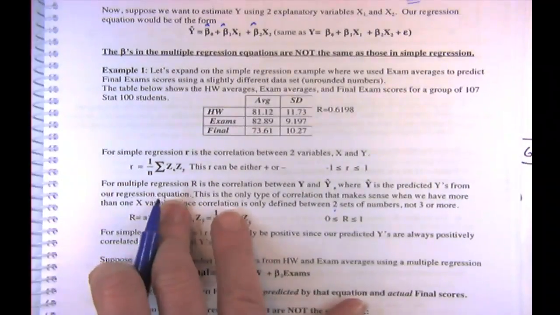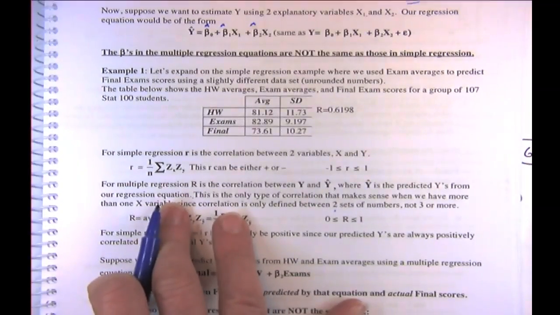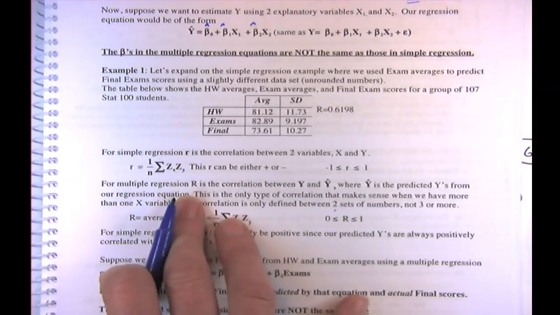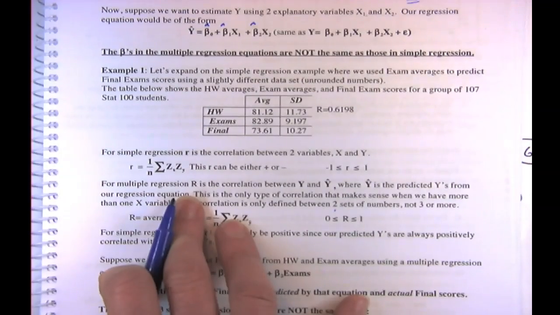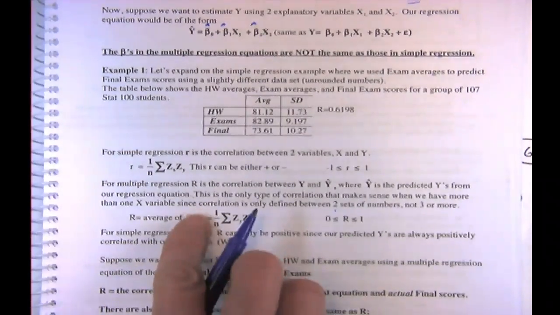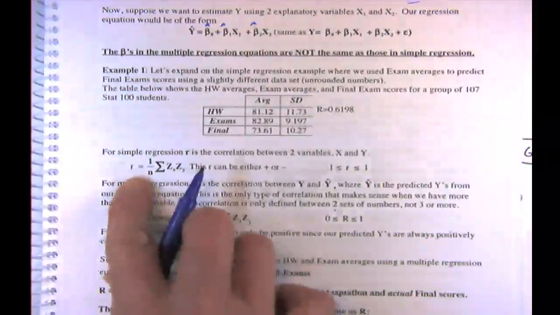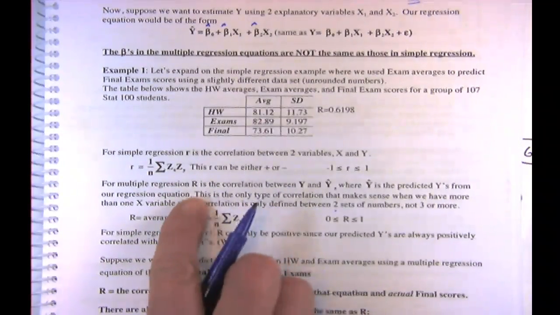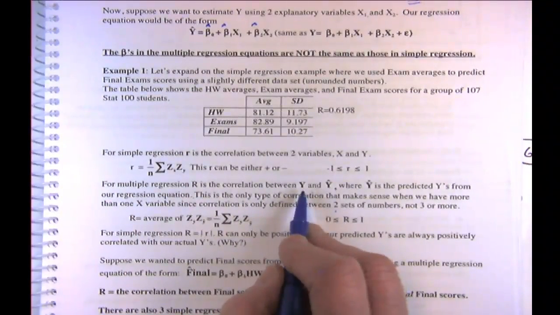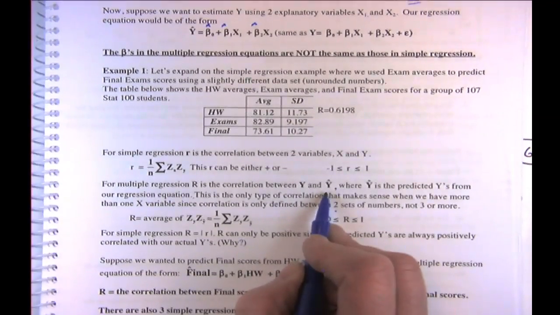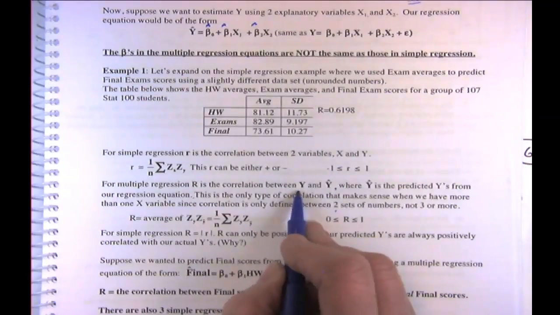All right, so how do we define correlation? What does this multiple correlation coefficient, R, mean when we move to multiple regression? We already looked at it in simple regression, and we said it's just the absolute value of R, the positive R. But what does it mean? Well, for multiple regression, it's the correlation between your actual Y values and your predicted Y values based on your model.